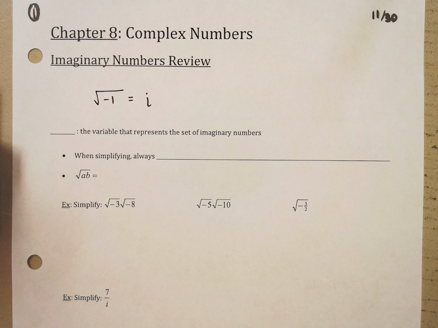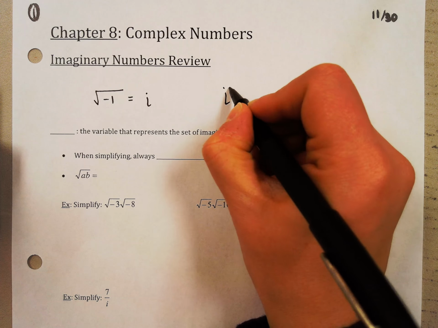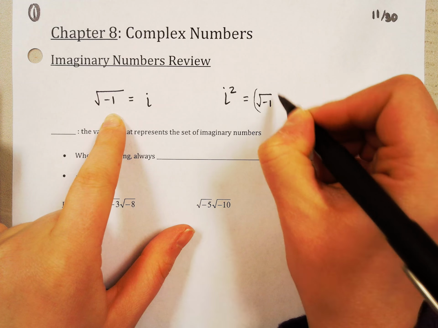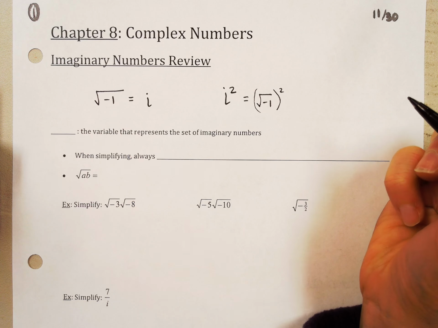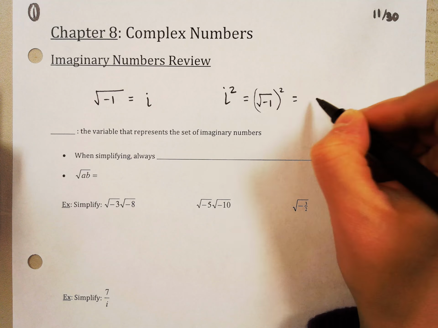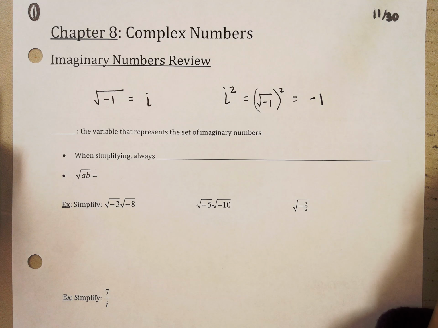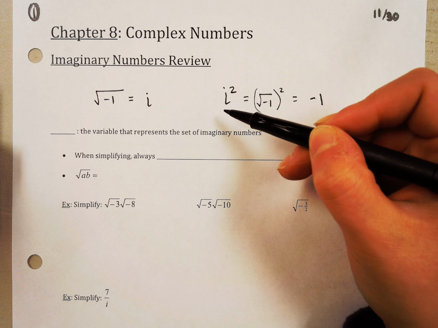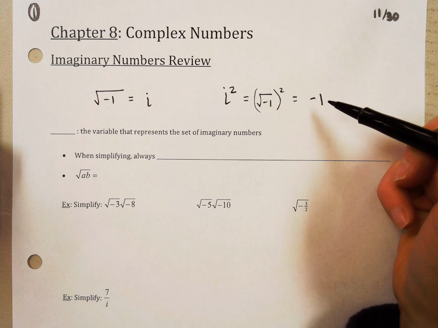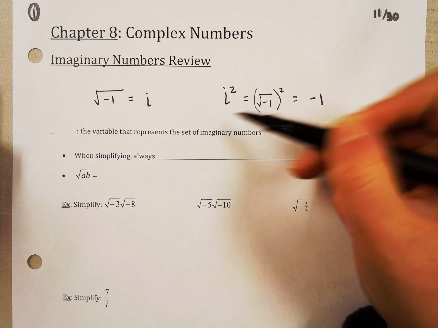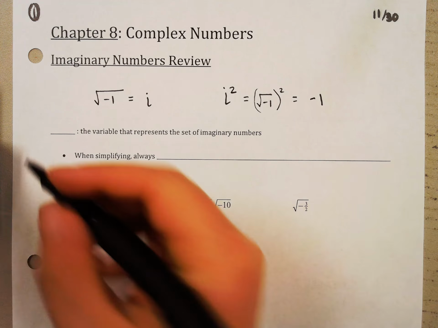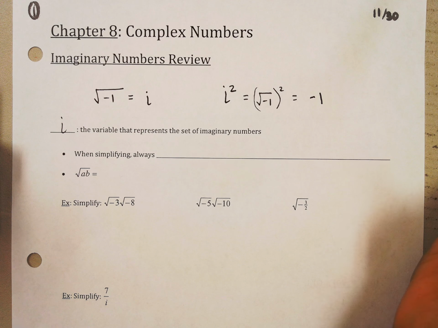And then we can take that i and square it, which would really mean that we take the square root of -1 and square it. And every time you square something that is a square root, those things cancel out and you get -1. So again, we have this imaginary number that when we square it, when we actually do something algebraic to it, we get a real number, which is kind of crazy. So i is a variable that represents a set of all of these imaginary numbers.